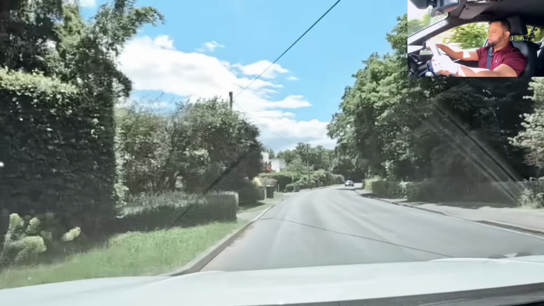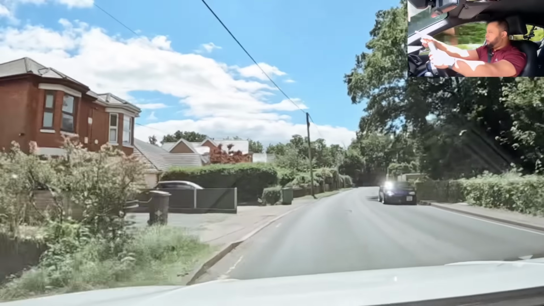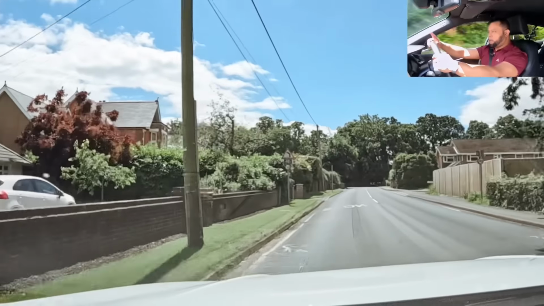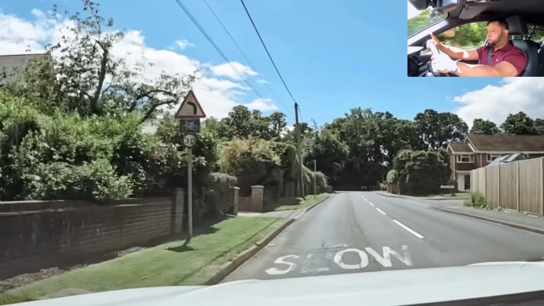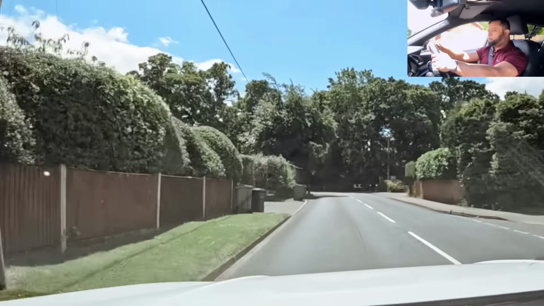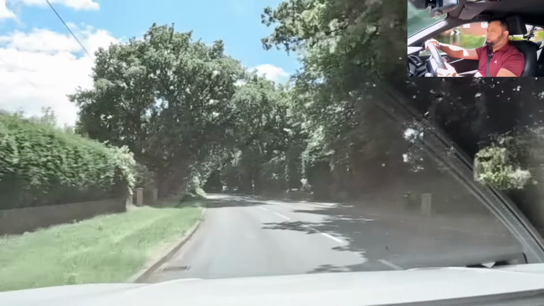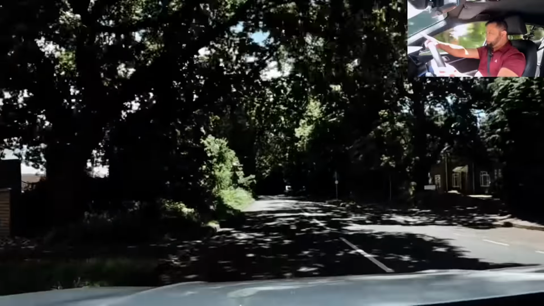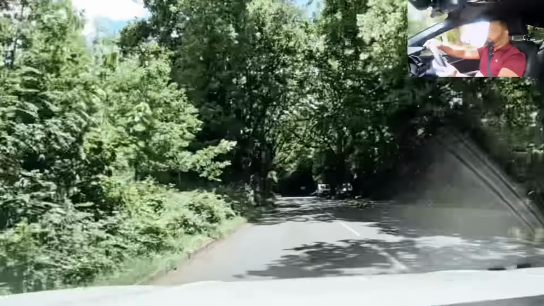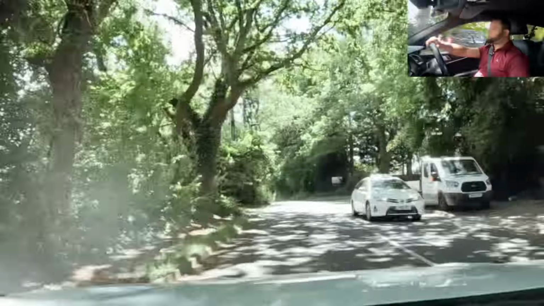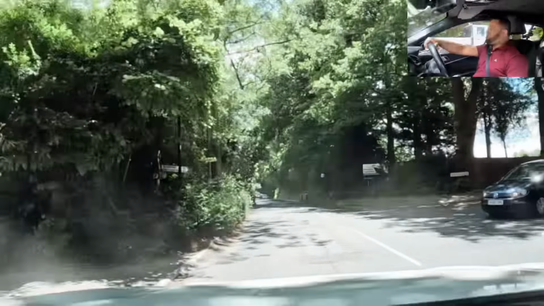What's this sign saying? Also reminder here 30. Can you see 30? This sign is saying bend here towards left. So keep maintaining a good speed. You're gonna go right, mirror, mirror, signal right, still 30. Okay, I go to a new road. From 30, I go to a new road.